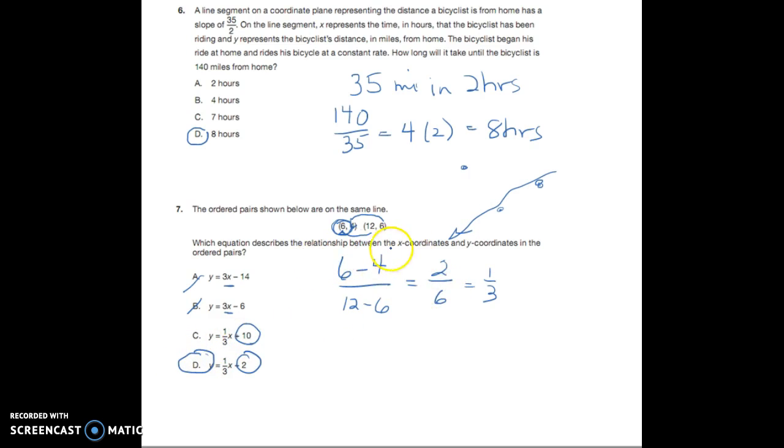Another way you can do this is take one of those 2 points, substitute it in, and see what makes sense. So if I just did the first one, 6, 4, let's test it. So we could say 4 equals 1/3 times 6 plus 2. Well, 1/3 of 6 is 2. 2 plus 2 is 4, so that makes sense. So D is the correct answer. If I tried doing that with C, I would get something that doesn't make sense.